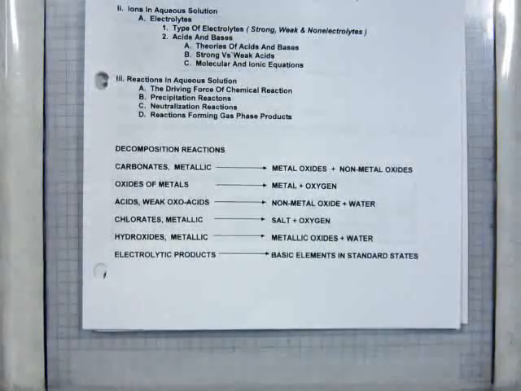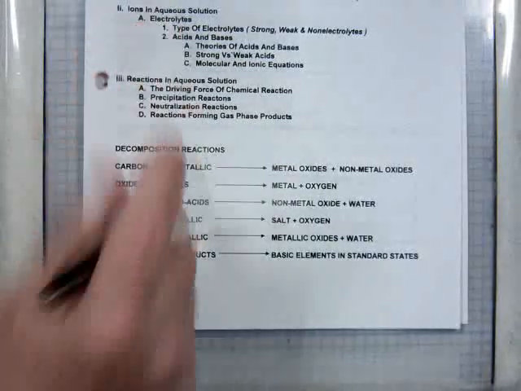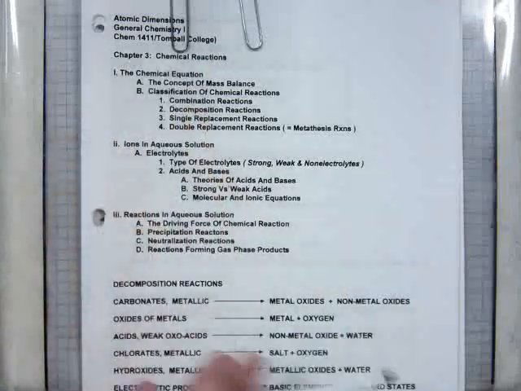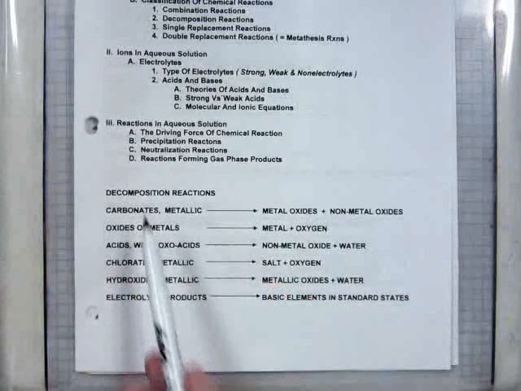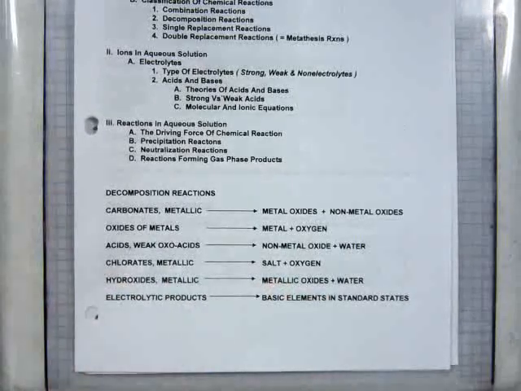In your outline on reactions, you can see up here, at the bottom have the decomposition list, and the reverse of these is composition reactions.